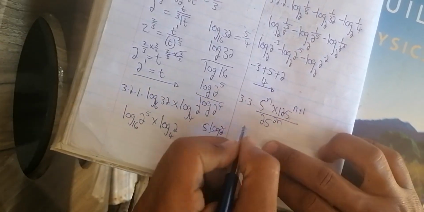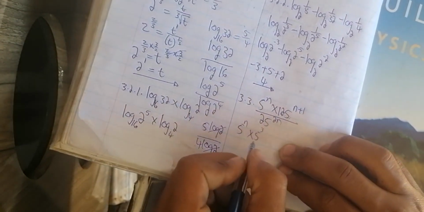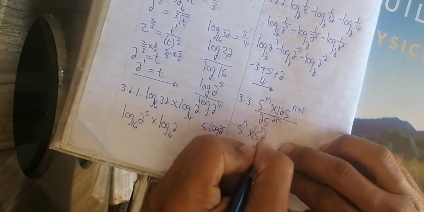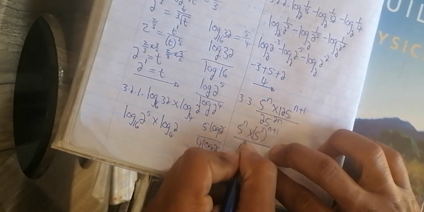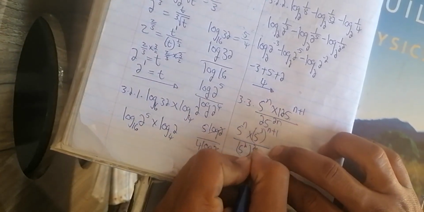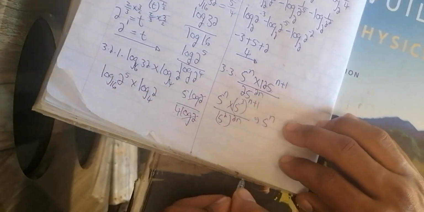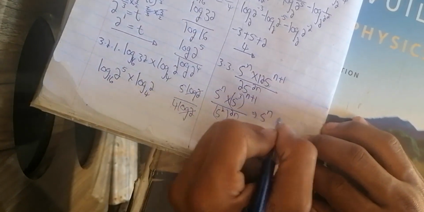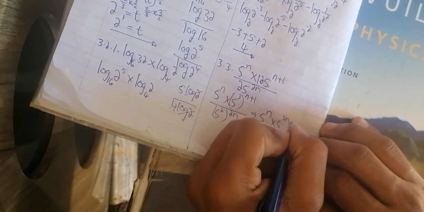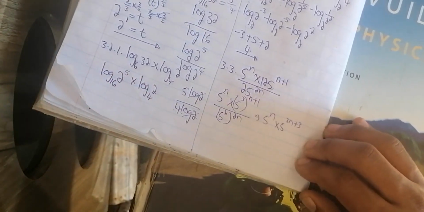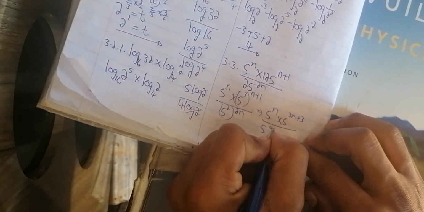We can rewrite this as 5 to the 3, which is being multiplied by 5 to the n plus 1, 5 squared, twice n. And we can have this 5 to the 3n plus 3, 5 to the 4n.